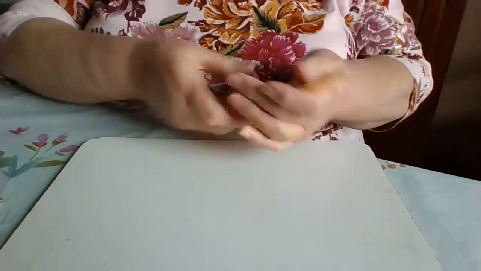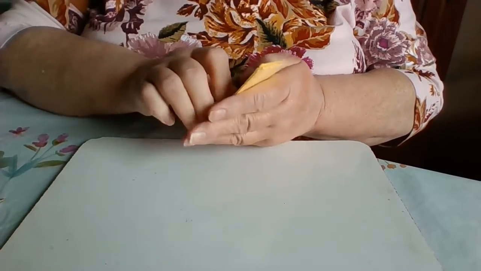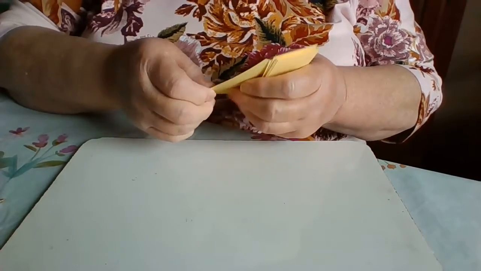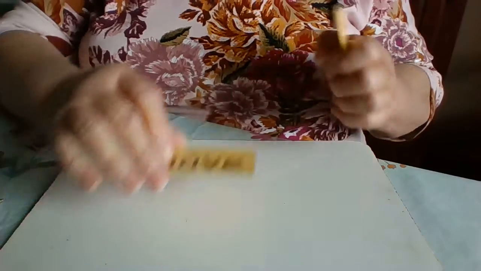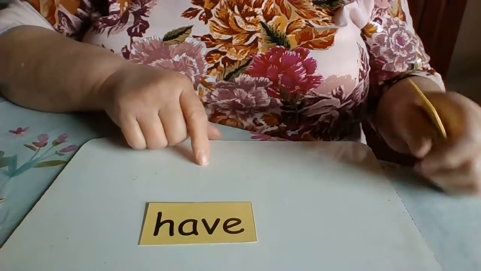Good job. All right, let's review our sight words. We're going to use the same words that we used yesterday. I'm going to try to keep the same words all week long so that maybe that will help us to better learn and remember them. Here we go.